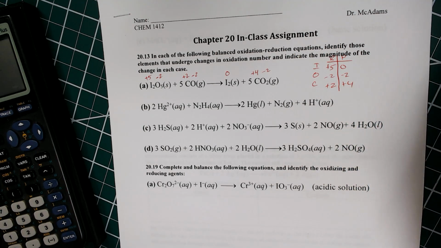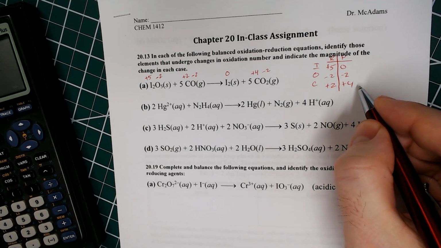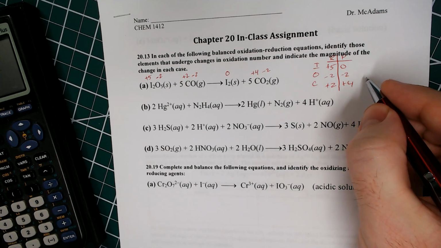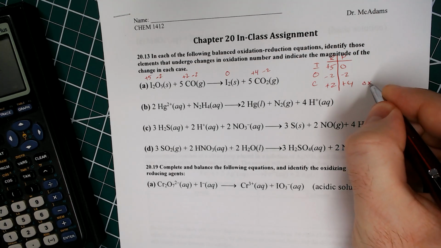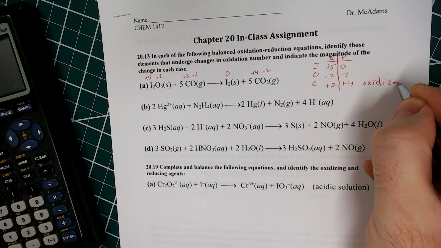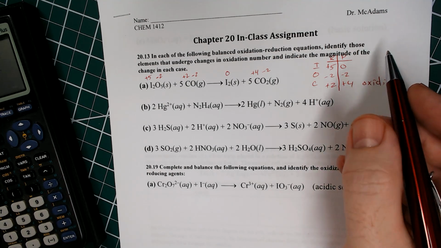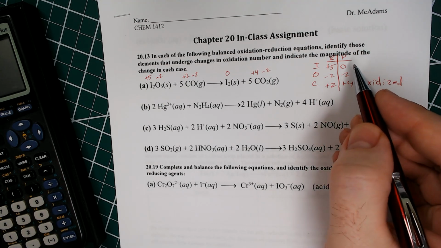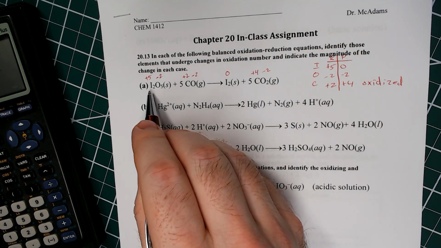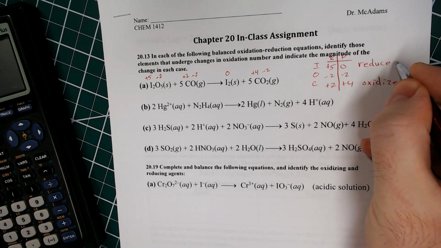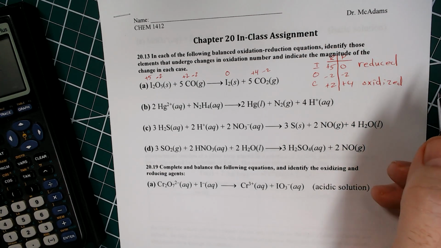The thing that is getting more positive is getting oxidized. So here we will say that the carbon is getting oxidized. And the thing that is getting more negative, that's gaining electrons, is getting reduced. Since iodine is going from +5 to 0, it is getting reduced. And that's how we do that.